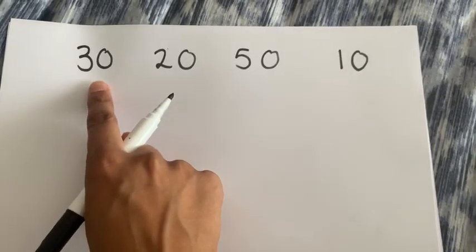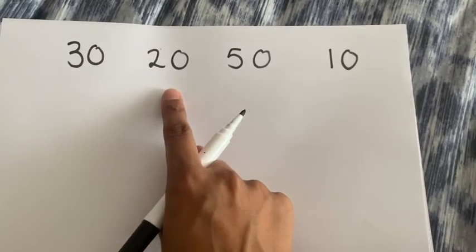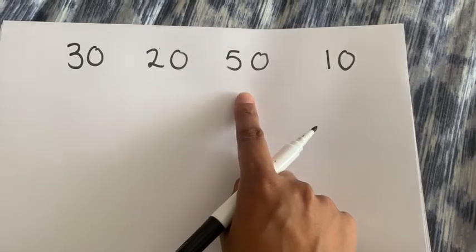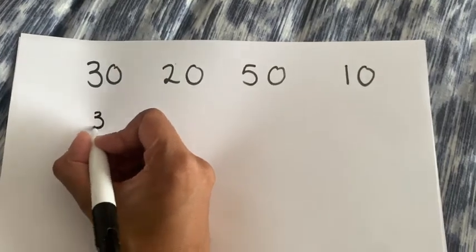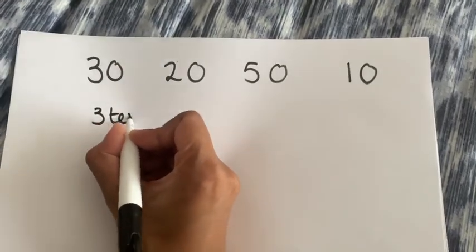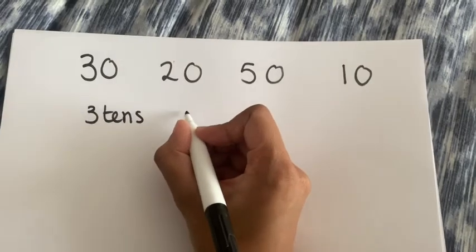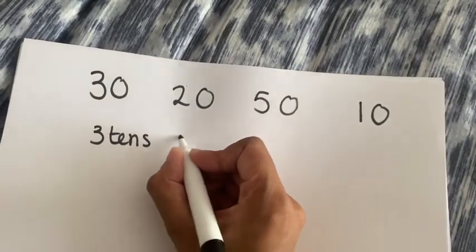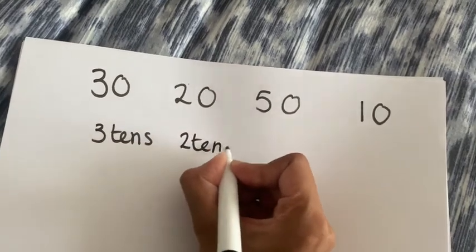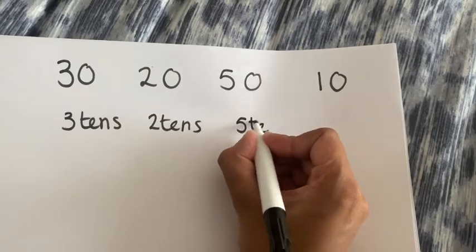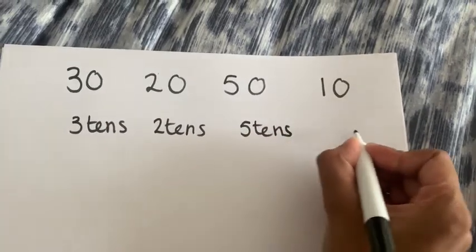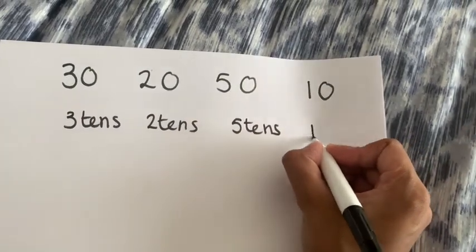That has 3 tens, that has 2 tens, that has 5, that has 1. Thirty has 3 tens, 20 has 2 tens, 50 has 5 tens, and 10 has 1 ten.